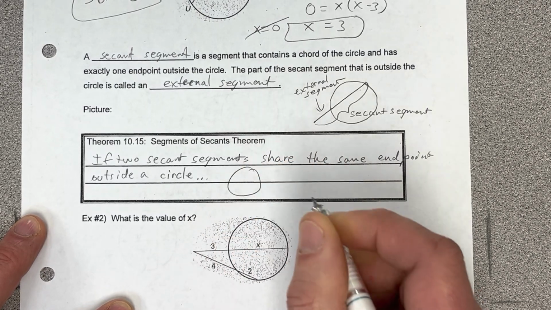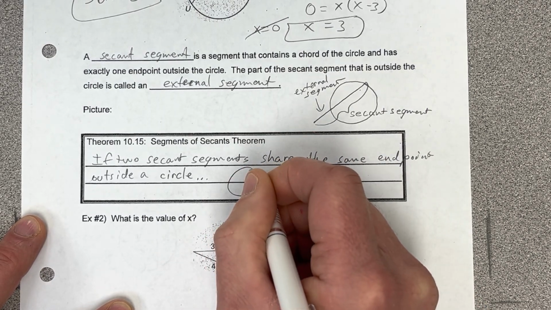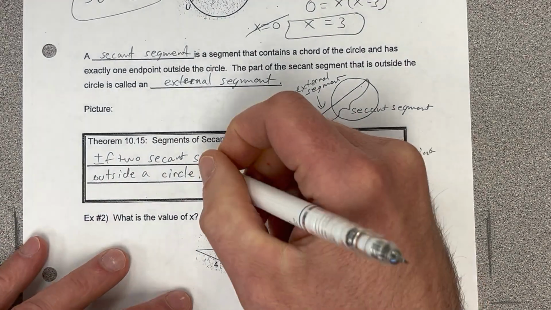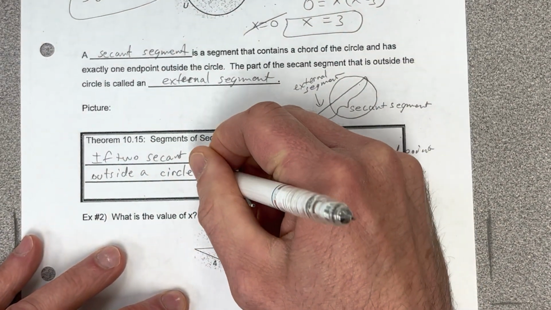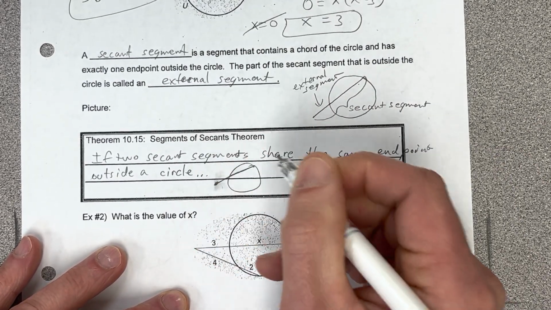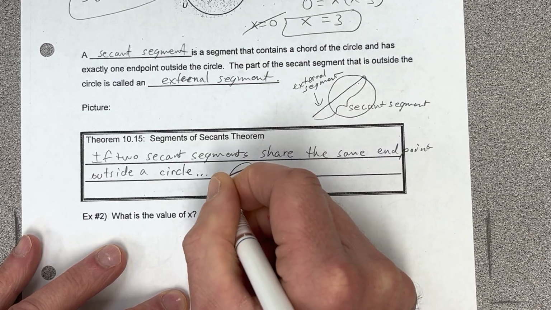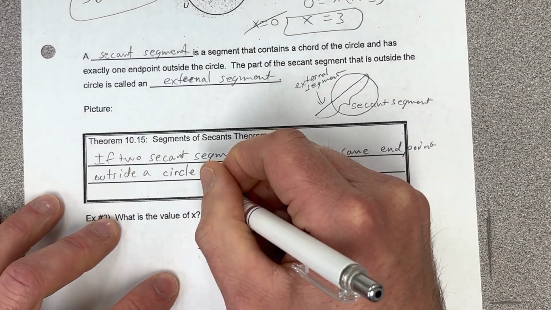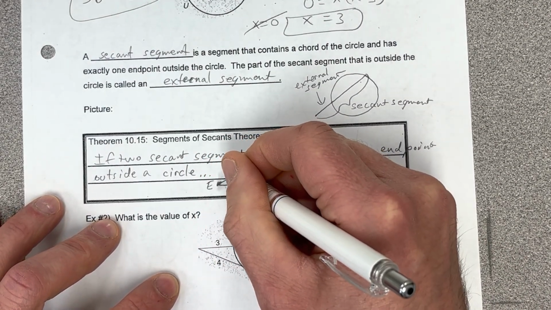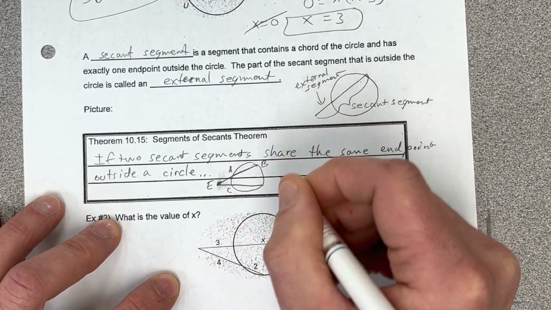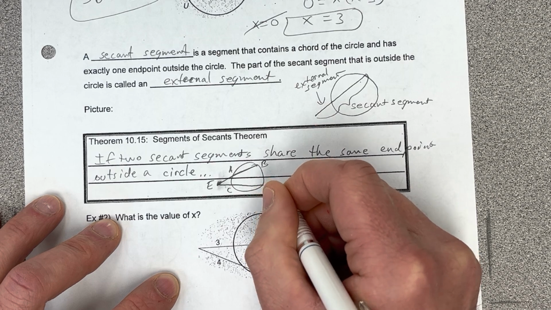Let's draw a little picture here. So you've got a secant segment. Whoops, I drew an arrow, but did not intend to. You've got a secant segment, it stops. You got another secant segment that happens to stop at the same point. So if you got that sort of relationship, you got E, A will be the intersection there, C will be the intersection there, B is the endpoint here on the circle, D is the endpoint here.